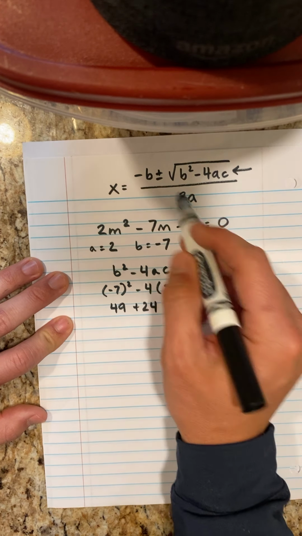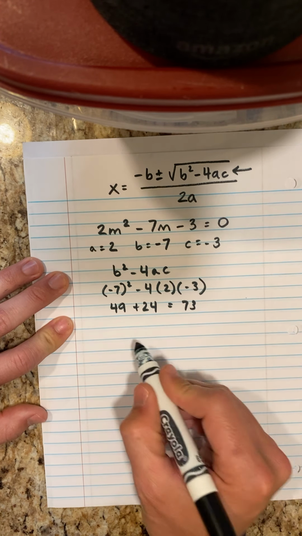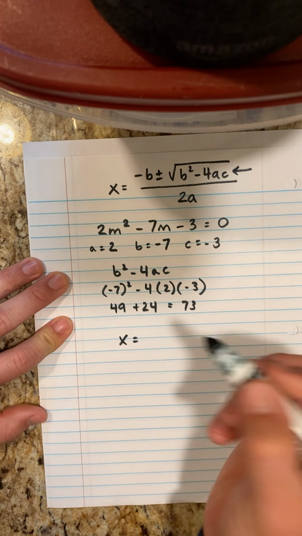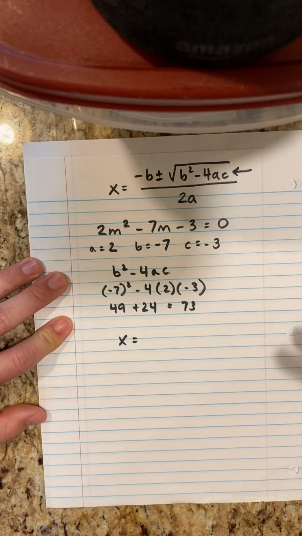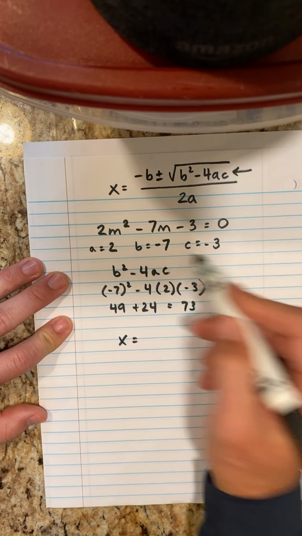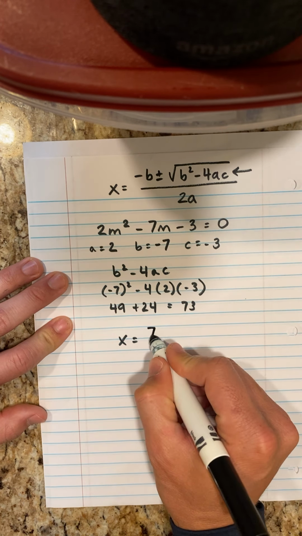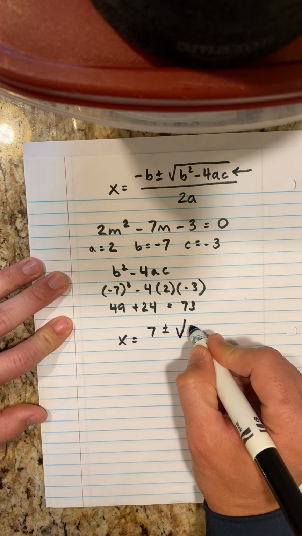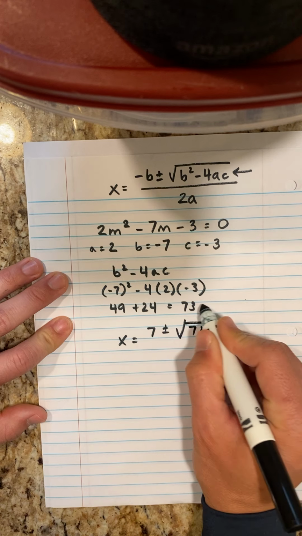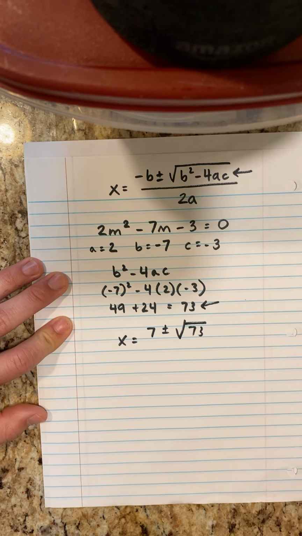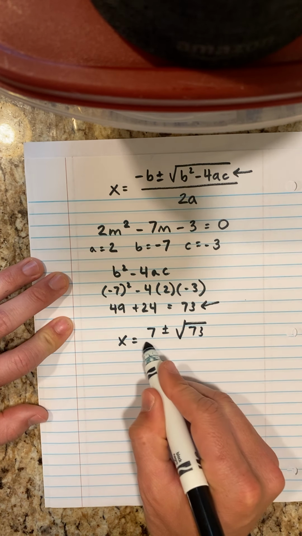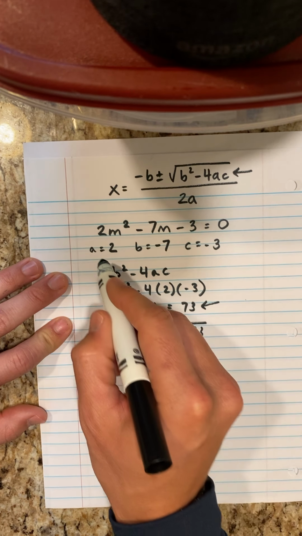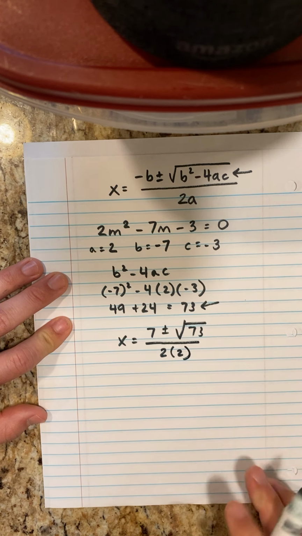So if I fill in the rest of the quadratic formula here, I've got x equals negative b, which is the opposite of b. Instead of saying negative b, think of the opposite of b. So if b is negative 7, that means we're going to have a positive 7 plus or minus the square root of this 73 that we found right here. That's why I put 73 underneath the square root, over 2 times a. In this case, a is 2.